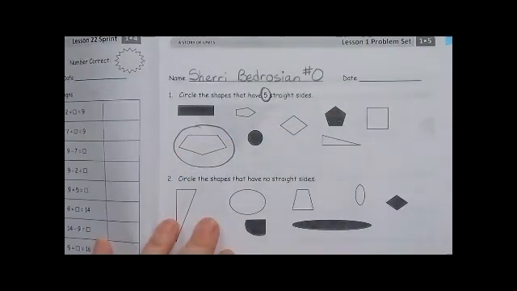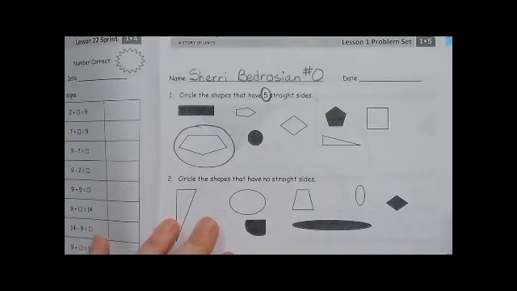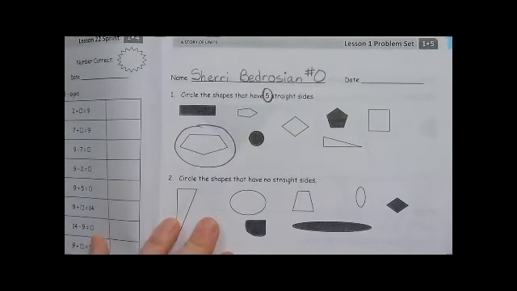Can you find some other shapes that have 5 straight sides? Go ahead and circle the shapes that contain 5 straight sides. Class, if you're not finished circling your shapes that contained 5 straight sides, go ahead and pause the video and finish section 1.